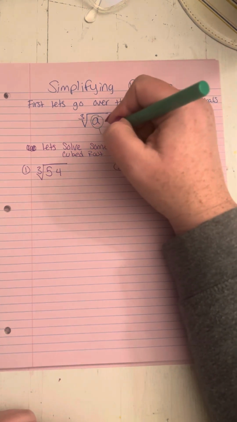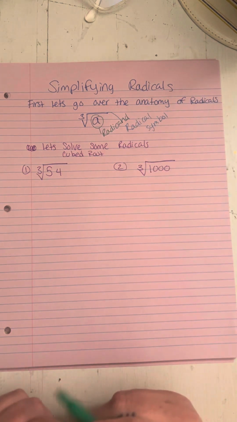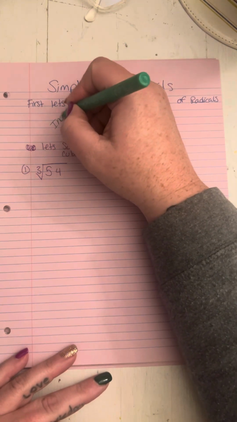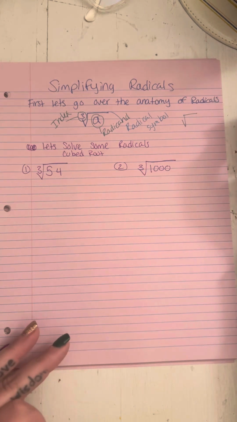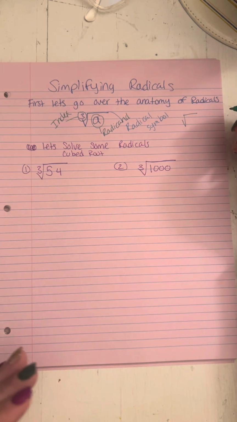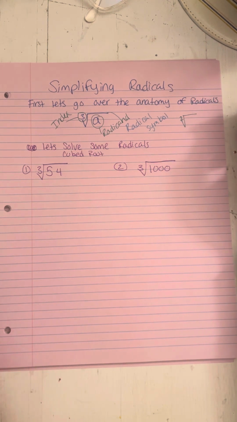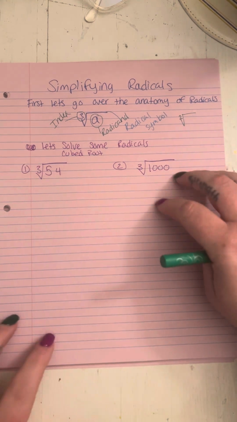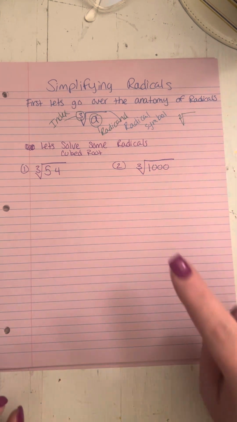This guy right here is what we call the radicand. And then this guy right here is what we call my index. Now again, a lot of you are used to this. This is a square root. Technically, the 2 is imaginary, but it is right there. Technically, okay? So now that we've talked about a little bit of the anatomy of radicals, let's talk about solving some radicals with cubed roots. So cubed roots mean 3.